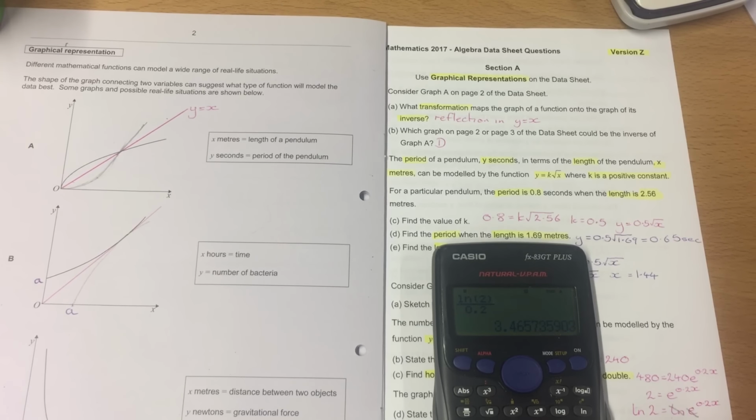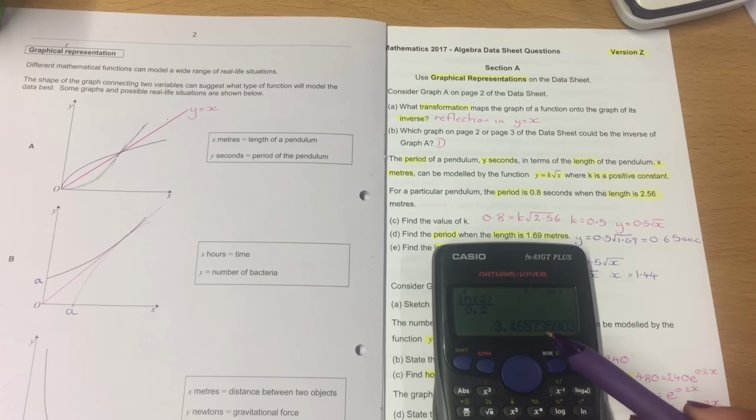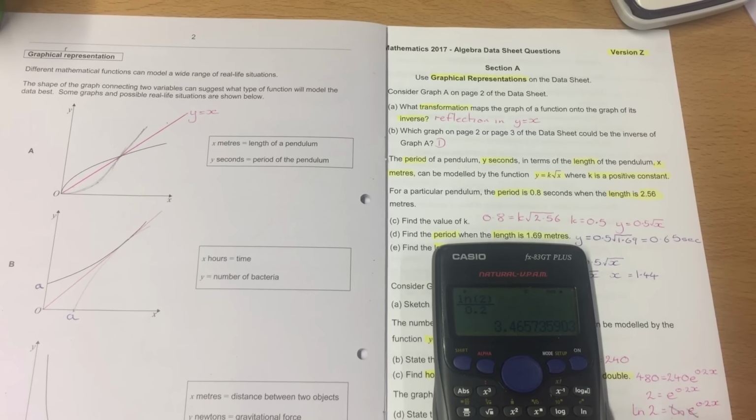So x should hopefully equal 3.466, so that equals 3.47 to 3 significant figures. And that's in hours.